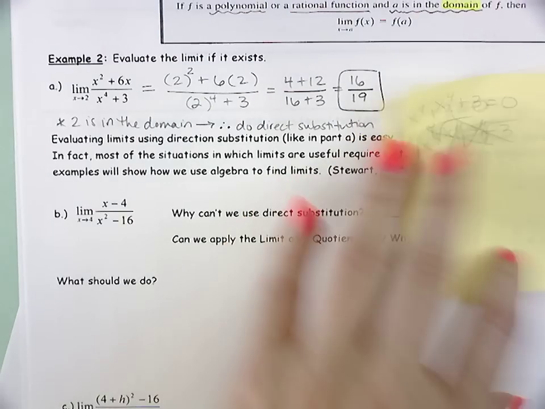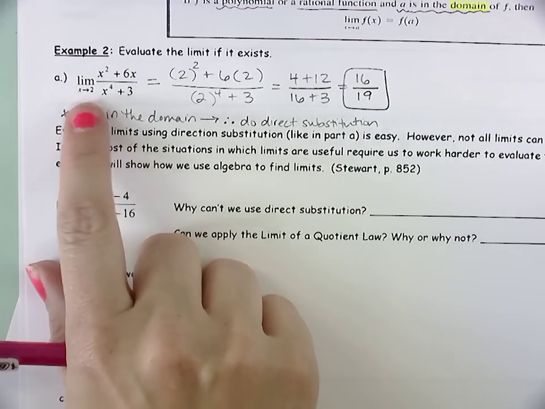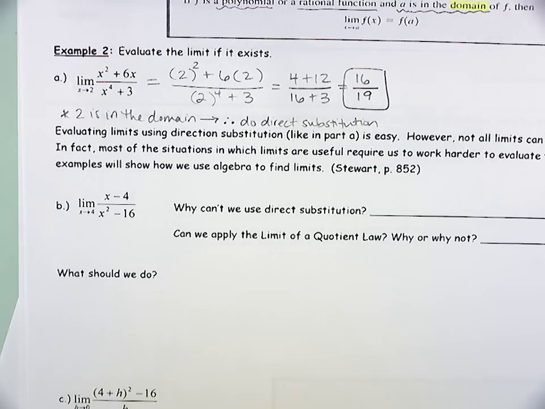So really, for this function, no matter what value they gave me for x as it approaches, I would be able to find a value. So the limit here is going to be 16 over 19. So if it doesn't exist, you'll say that.